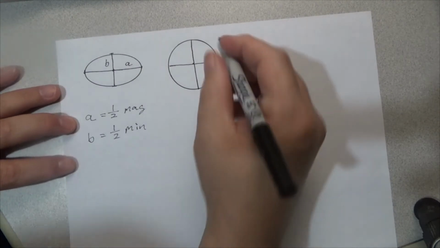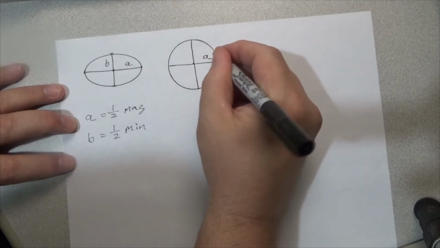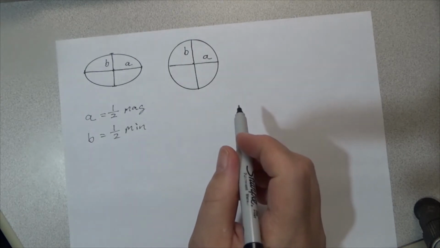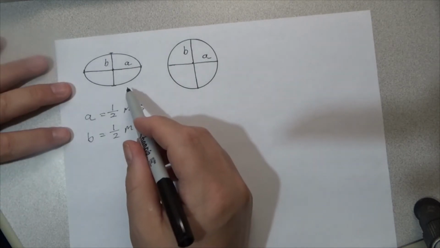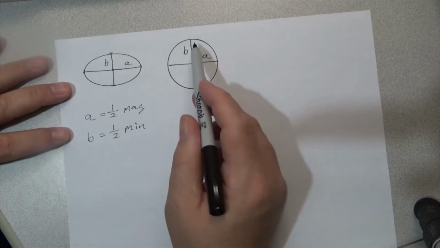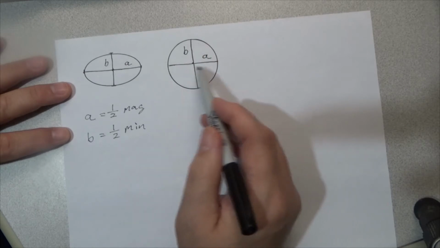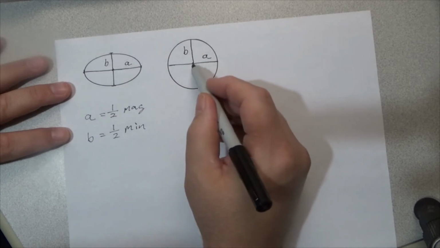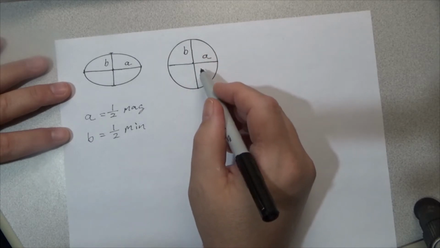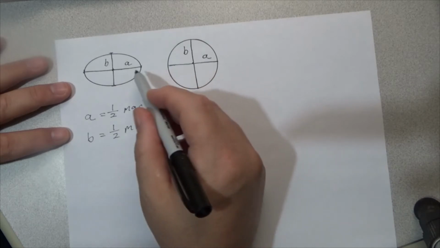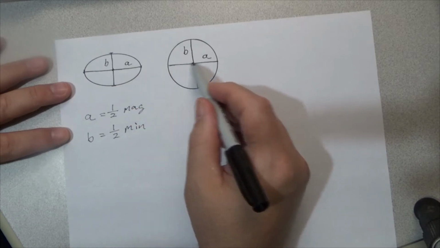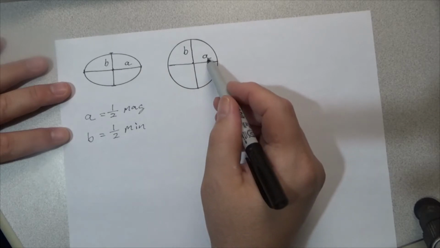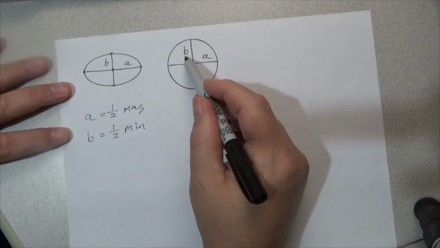And then let's think of this as A and this as B. Now, a circle is similar to an ellipse in that it does have two axes, and it's got a distance from here to here and a distance from here to here. The difference between a circle and an ellipse is that the major and the minor axis are the same. So A and B are the same.